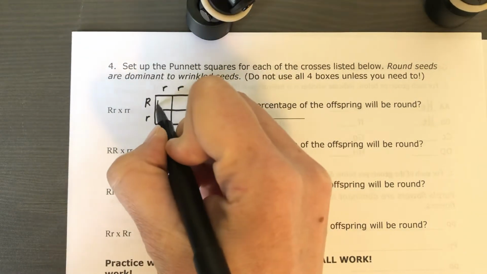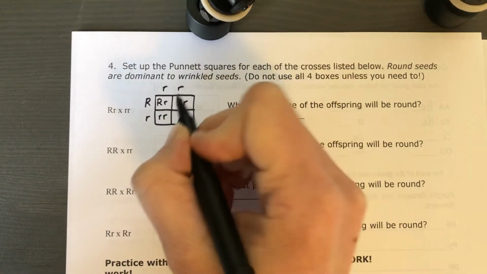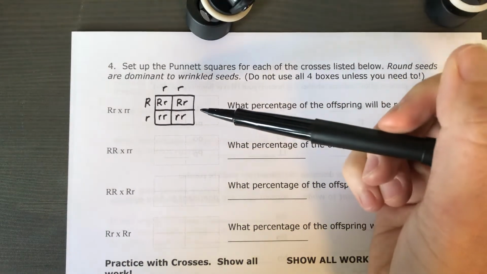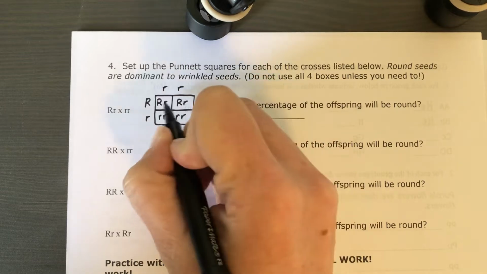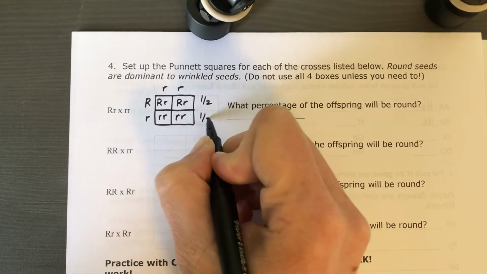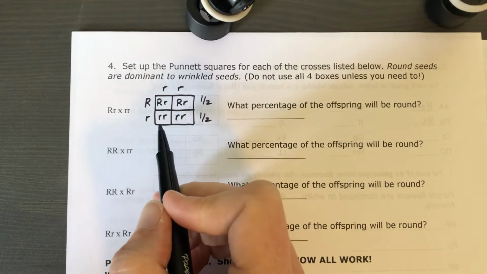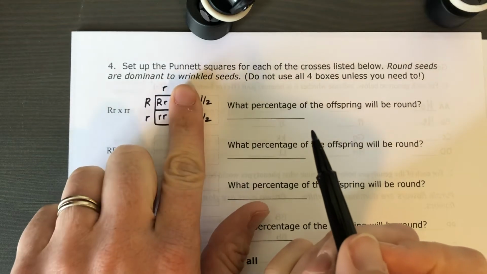So now we have to go through and fill in each box. This is kind of tedious. I don't know about you, but I'd rather be outside or doing something. So you fill this in, you can see half of these are going to be this genotype and half of them are going to be this genotype. Now, if you're evaluating how you could save some time, you can see that both of these are the same.